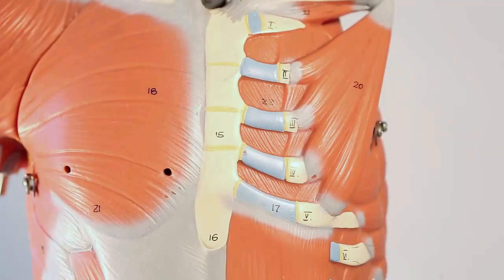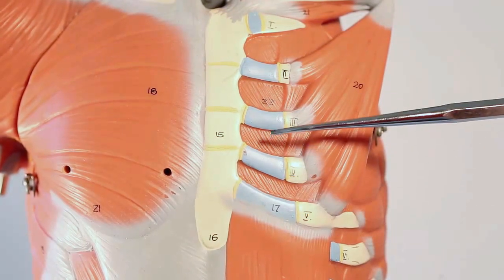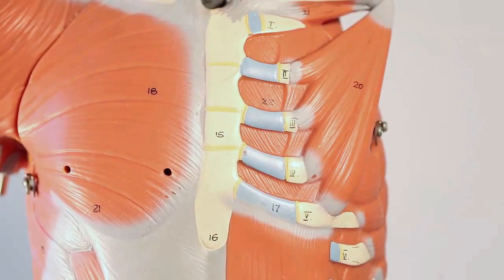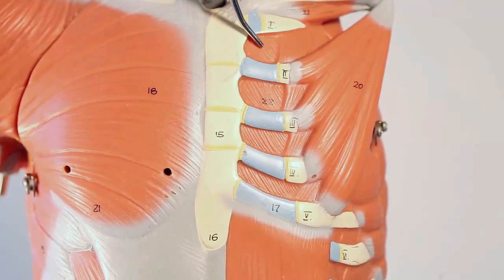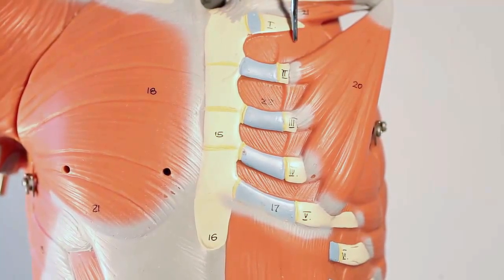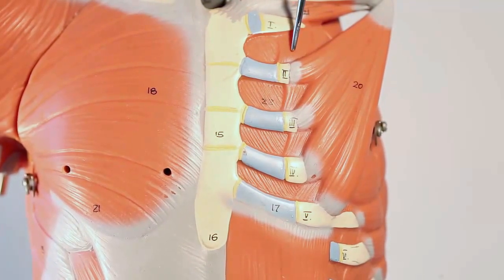Now with the ribs back on, so we have the entire body back intact, we're looking at the external and internal intercostals. If you look in between the ribs, these muscles are going to be your intercostal muscles. If we look right at this one right here, this would be an internal intercostal, while this one is the external intercostal. The reason you can tell the difference is the fiber direction.